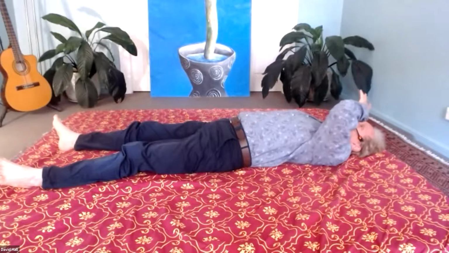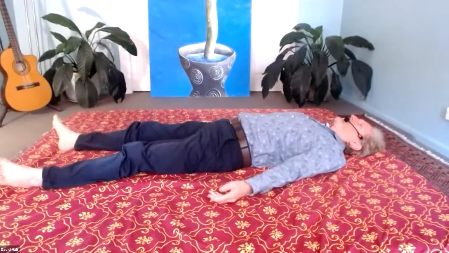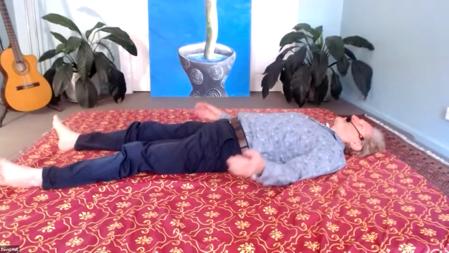Sensing the width of your sacrum, width of your pelvis. Width of your rib cage. And width of the sacrum, width of the occipital bone, the back of the head. And then the width of the head itself.